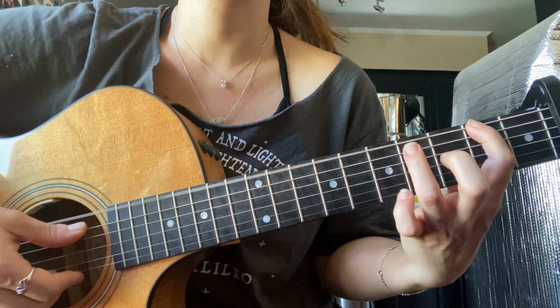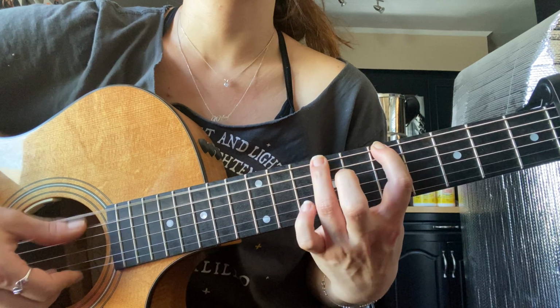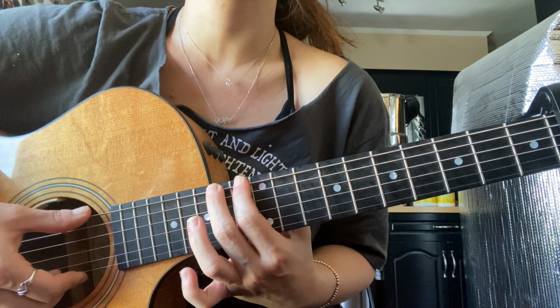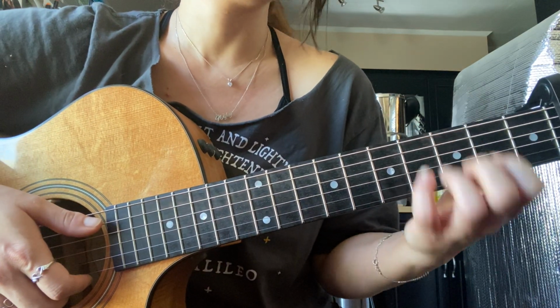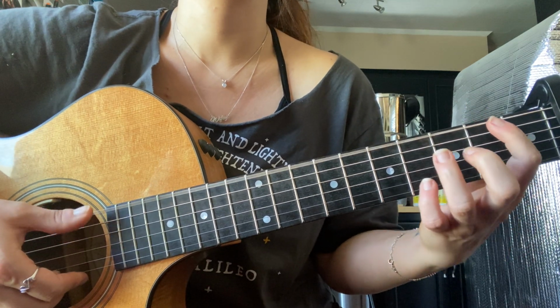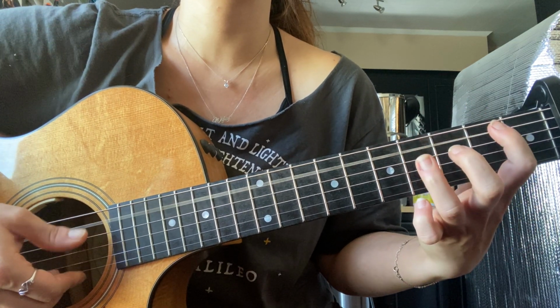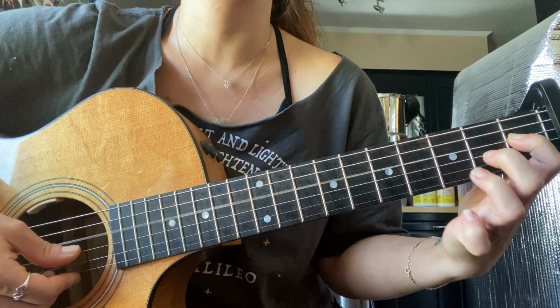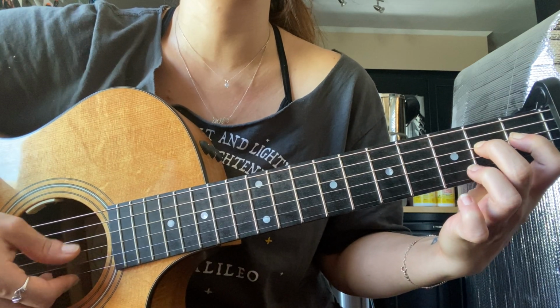Or root, whole, whole, half, whole, whole, whole, half. Now going this way, it'll be root, whole, whole, half, whole, whole, whole, half. Hear how that was the same?